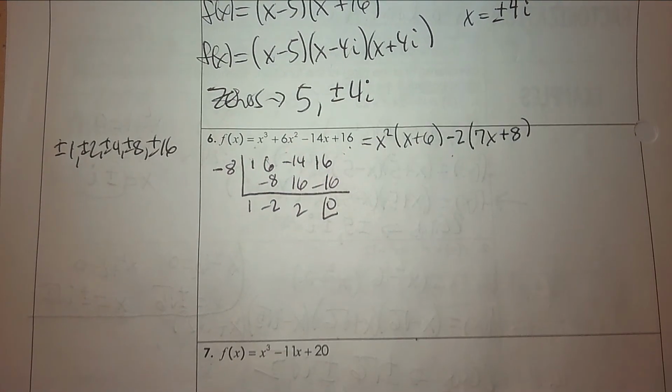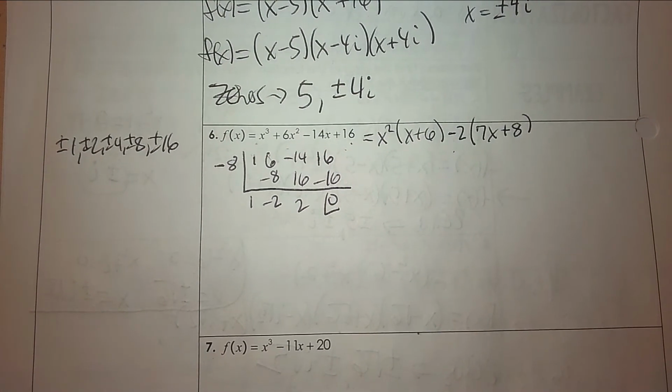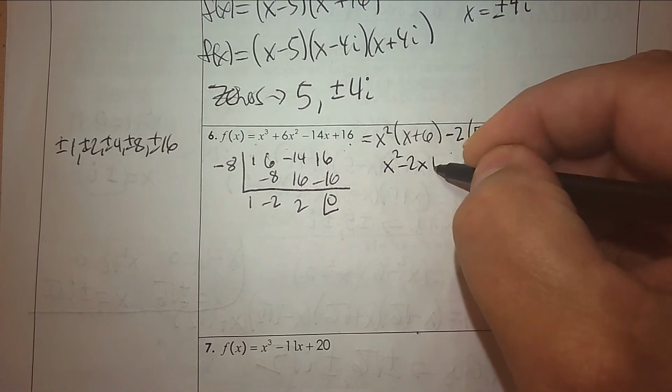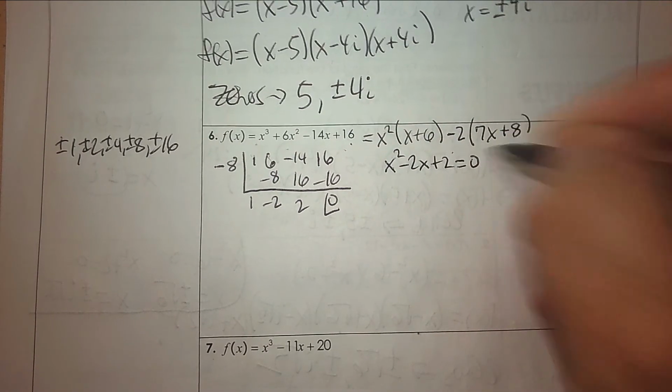So -8 was the treasure. I know, it's not nice, because you probably went through 1, 2, 4, and then whatever, right? It took a while to get to -8. That'd be called life, right? Not always fair. So it's -8. What's left over is x squared subtract 2x plus 2 equals 0.